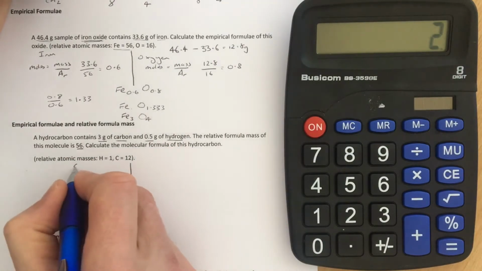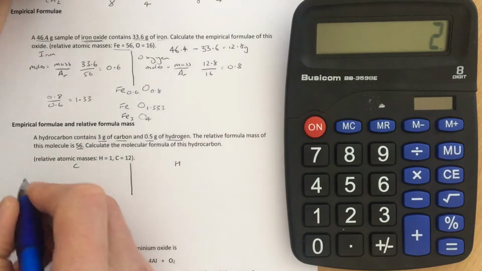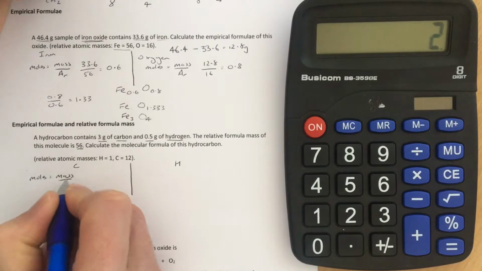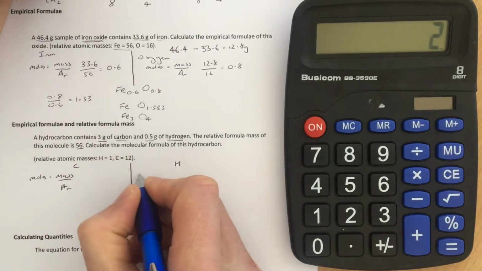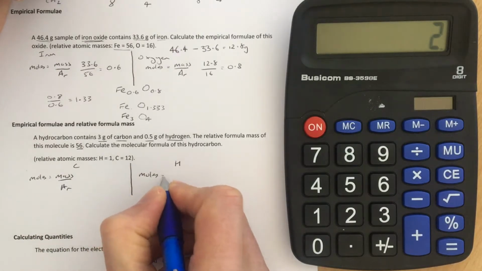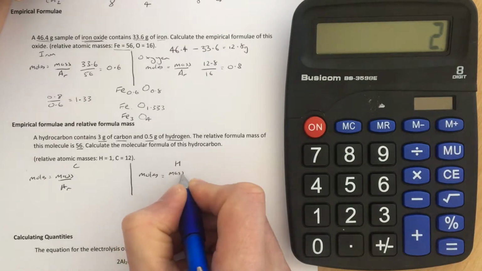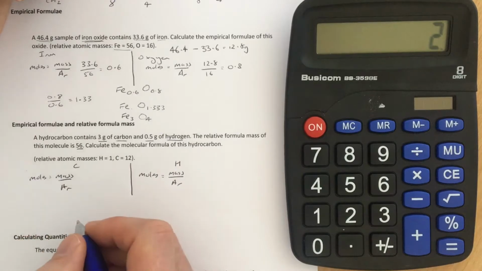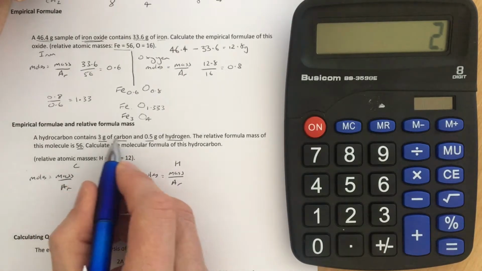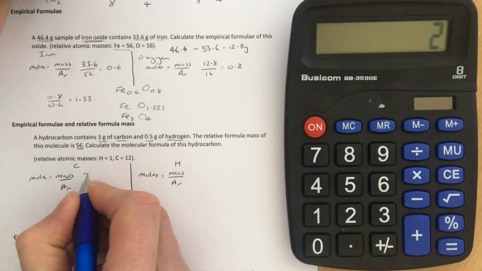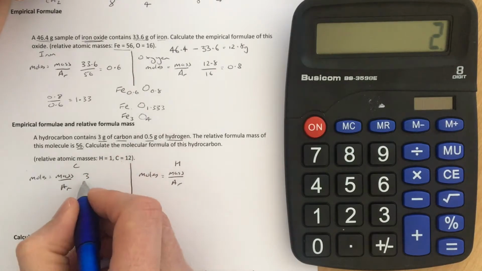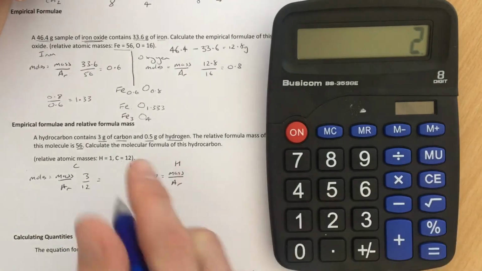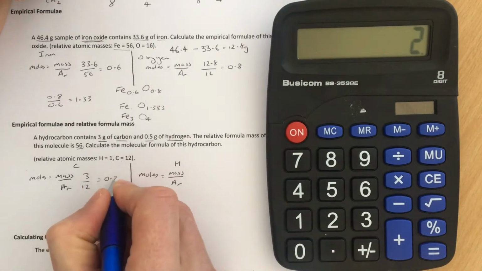Carbon and hydrogen are the elements, so carbon, hydrogen, moles equals mass over atomic mass. Notice every time I write these out. If we do this, you learn it, you won't make mistakes, you show the examiner you know exactly what you're doing. Even if you do make a mistake, you'll still get loads of marks. So just get in the habit of writing this stuff out. 3 grams of carbon, atomic mass of carbon 12, 3 divided by 12. Okay, could put that on a calculator, but hopefully you all know it's 0.25.